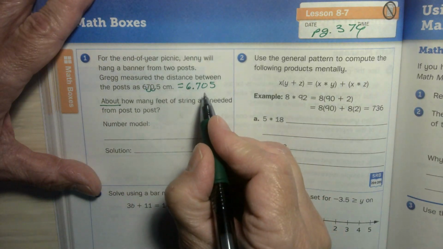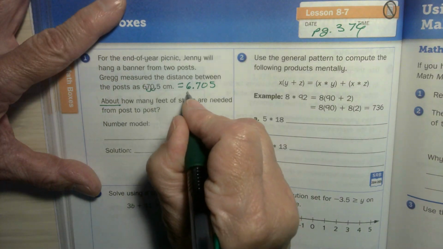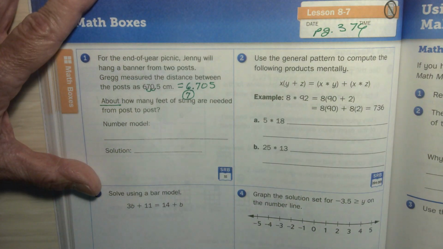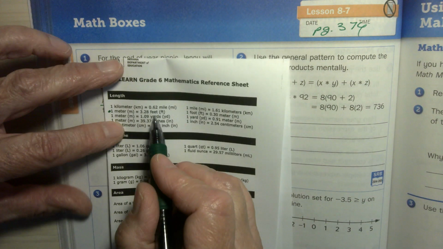Now, it says about, so I can round my answer. I'm going to round the 6 to a 7. About how many feet of string are needed? Well, my number model is going to be 7 times 3 feet. I'm just going to round it to 3. Why?